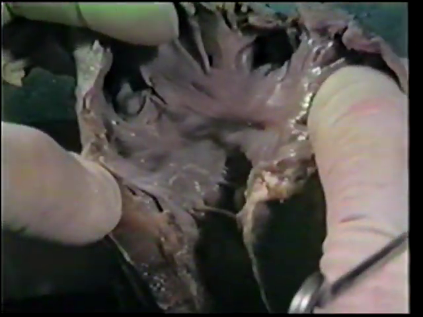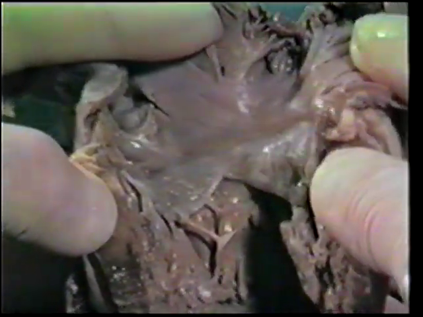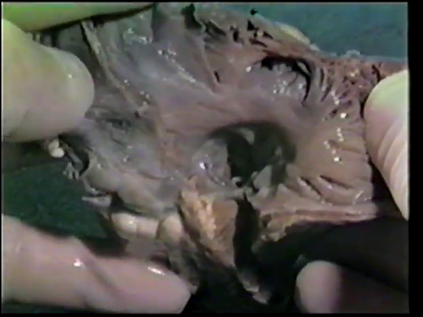Now they are moving on from Epstein's malformation. There are other malformations which affect not the annulus, but the valvular leaflet, and it can occur both in the mitral as well as in the tricuspid valve. In this case, a sort of thickening of the leaflet tissue, giving you valvular leaflet dysplasia, and in this case, giving a rather stenotic tricuspid valvular orifice as well.